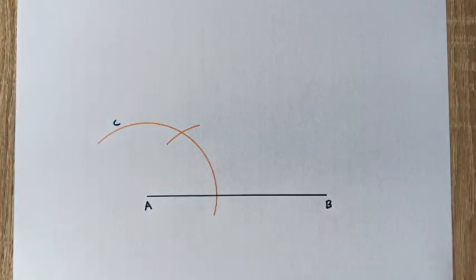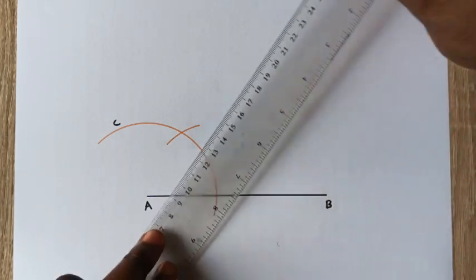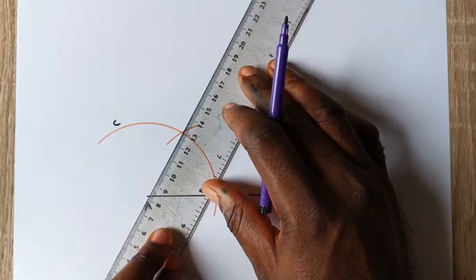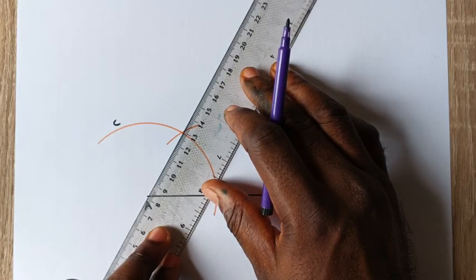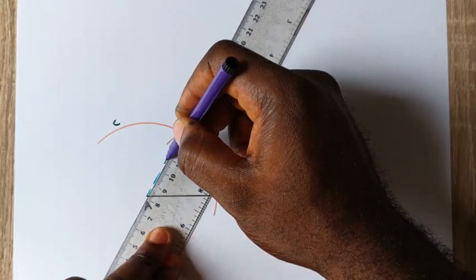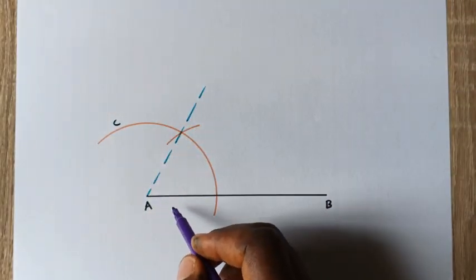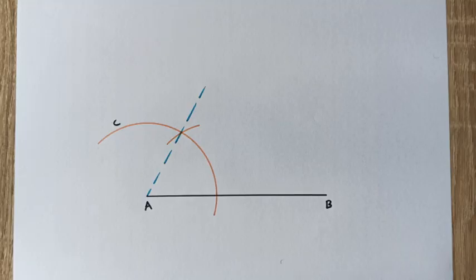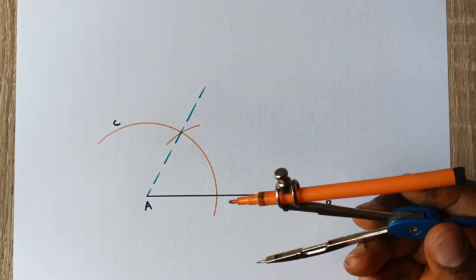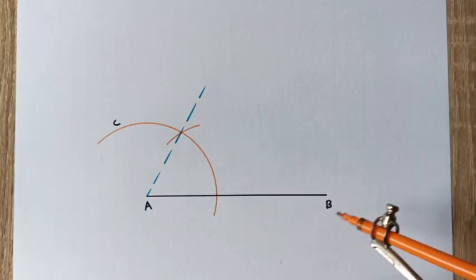So now what we need to do right now is to draw where this line intersects to our A, which is our origin. So this is our 60 degrees. Now, in order to bisect the 60 degrees to construct our 30 degrees before we now proceed to 15 degrees, we'll now bisect this line.